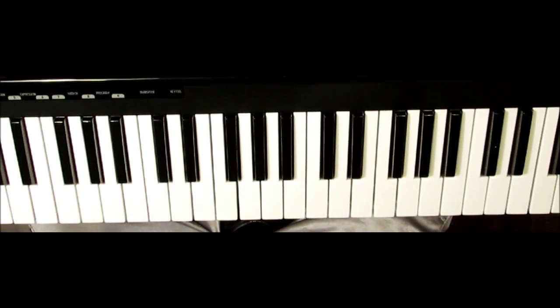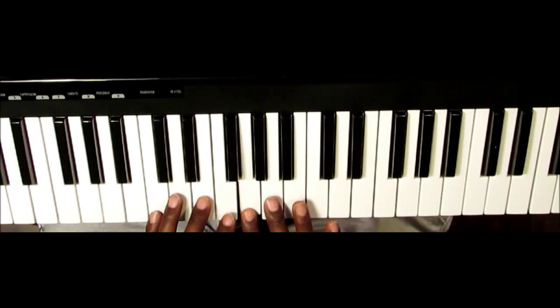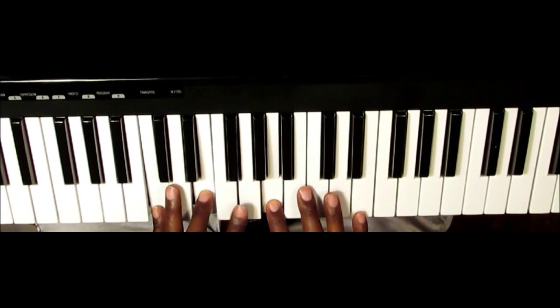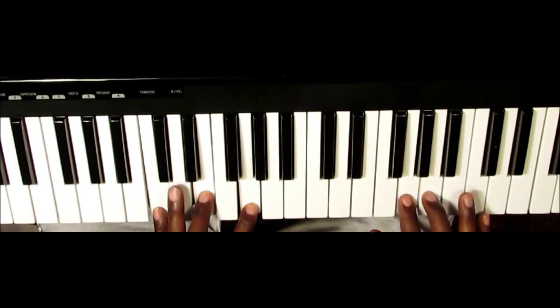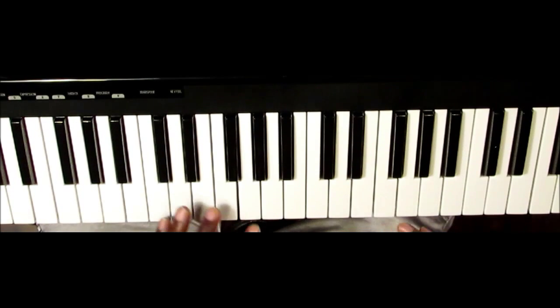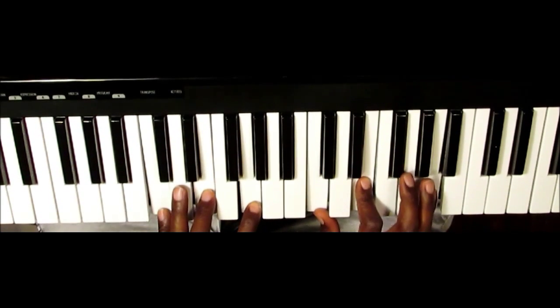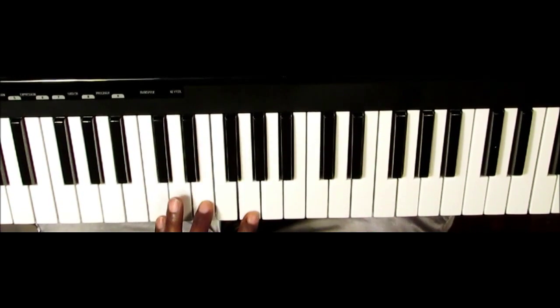Okay, real easy song. Let's take a look at that. What do we have? We started on the 1. Now I'm playing my melody up here, but let's just look at the chords there. Let's just look at the chord progression. I'm on the 1. The first chord is a 1.